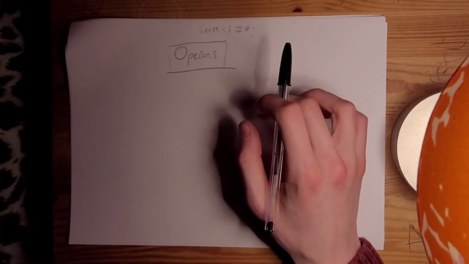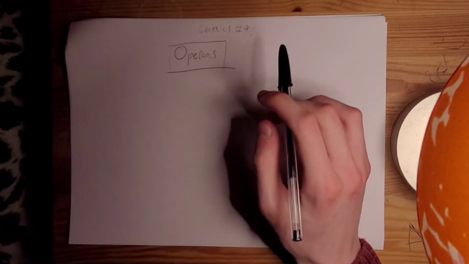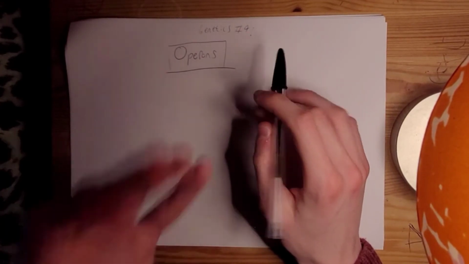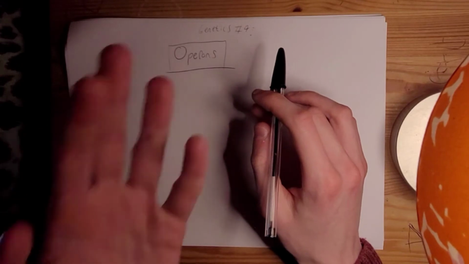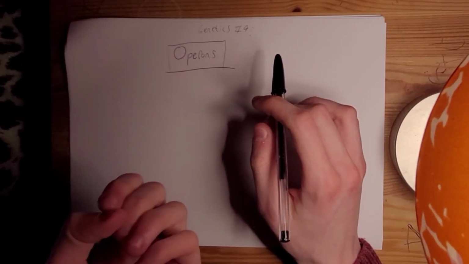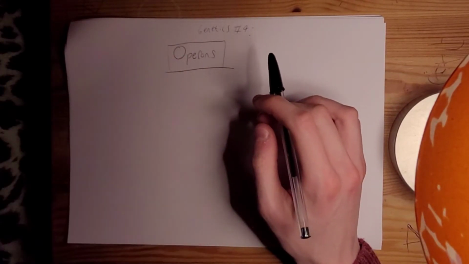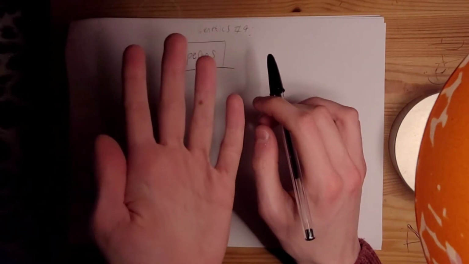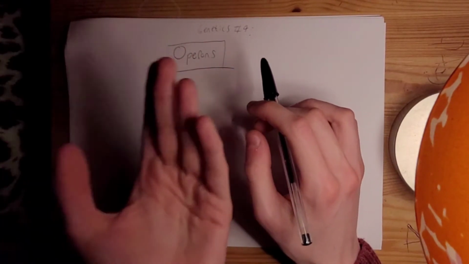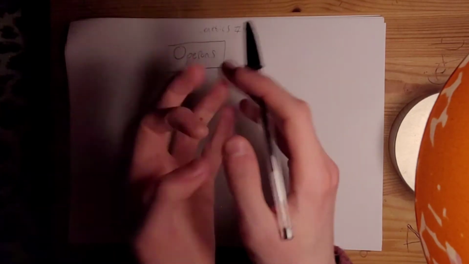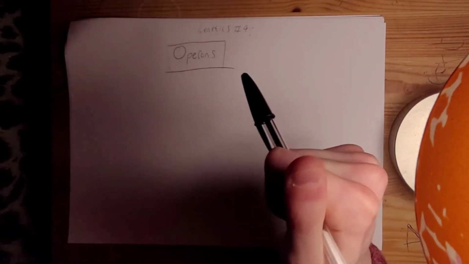Now we can get into operons. Operons are multiple genes, more than one gene, or two or more genes, that can be controlled by the same mechanism. They can be controlled as one unit. That's what an operon is.